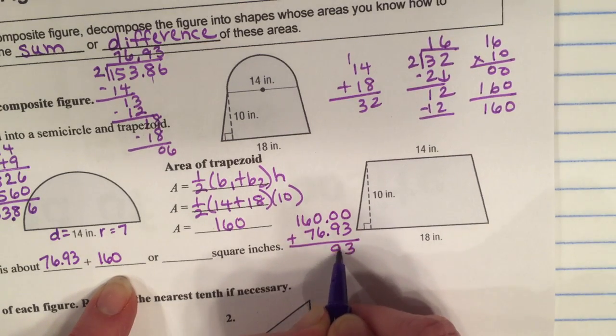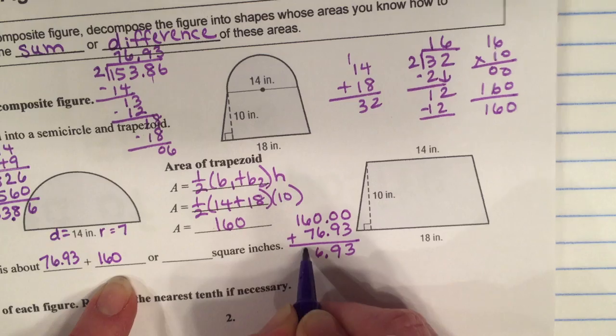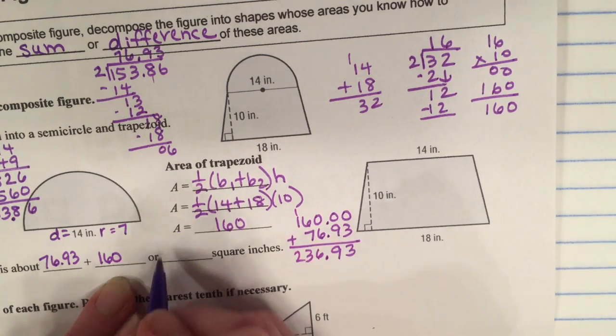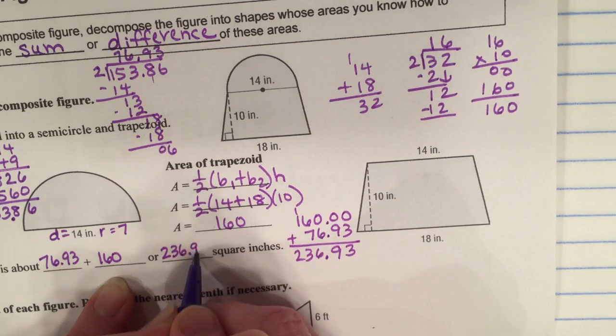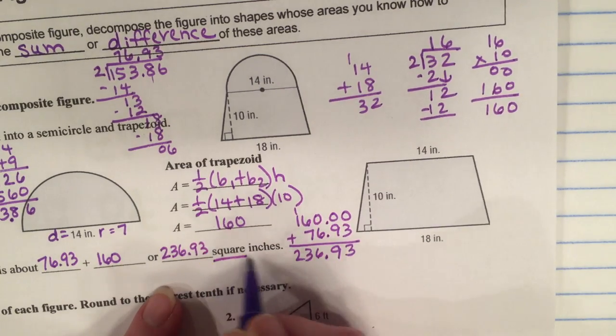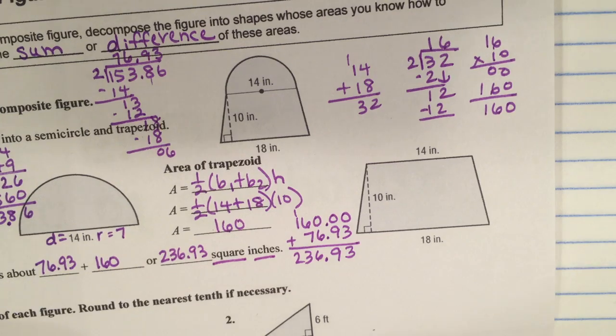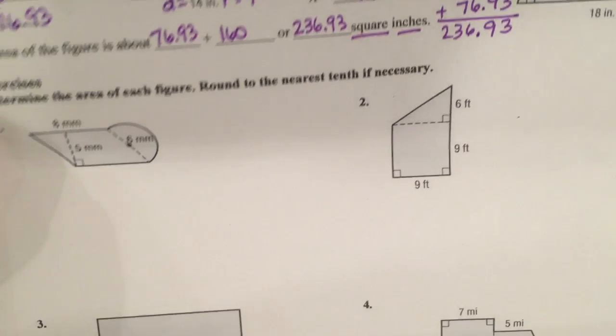That gives me 3, 9, bring down your decimal, 6, 13, carry your 1 is 2. So the total is 236.93. Because this is area, my answer is still going to be in square inches or square units. All right, so look at the exercises below that.